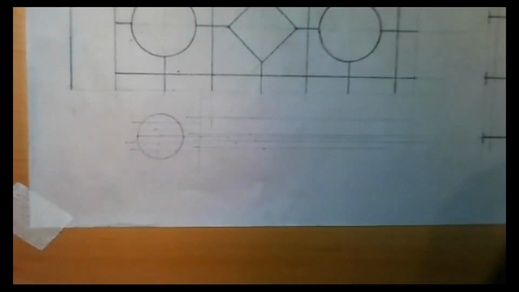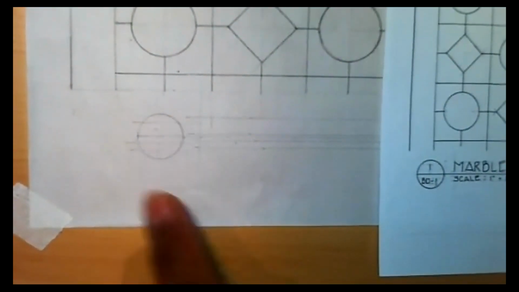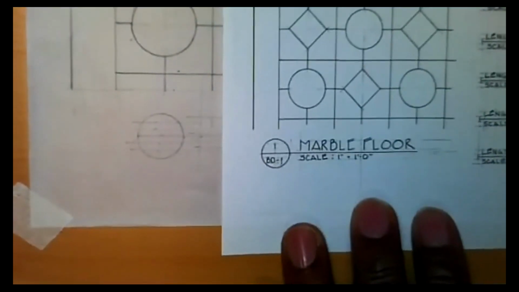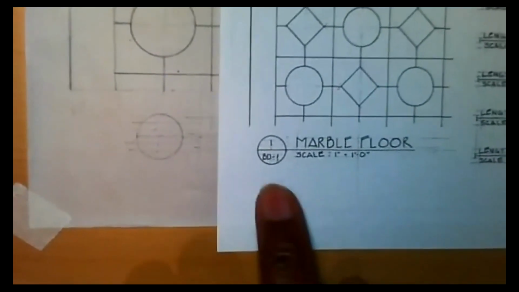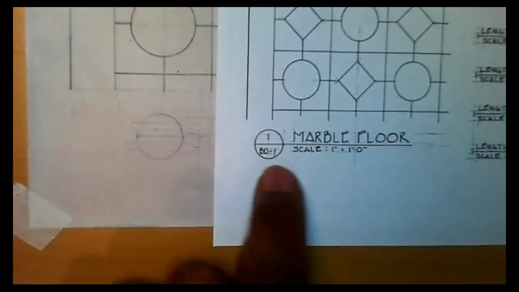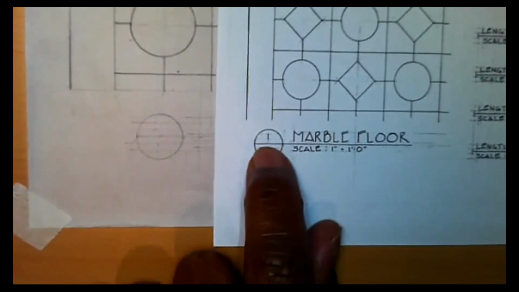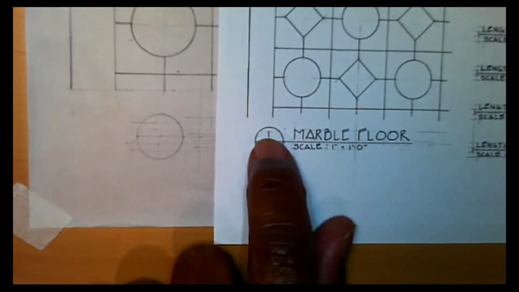As we finish the annotation for the scale exercise, then we're going to move to the main title of the marble floor pattern, and you're going to add this text in. The actual assignment number or drawing number is 1.